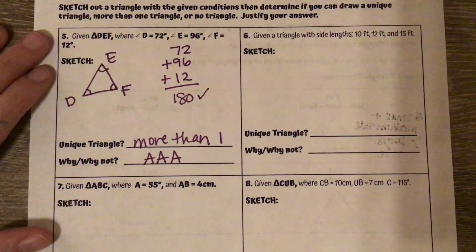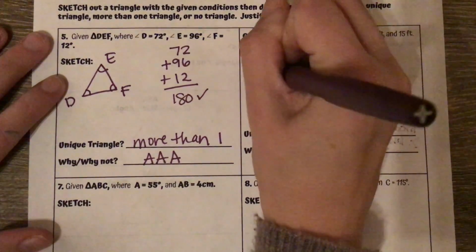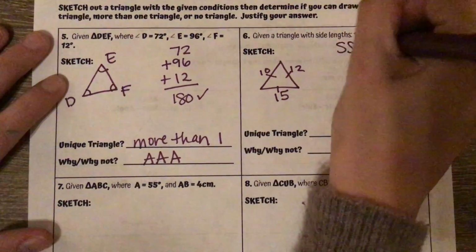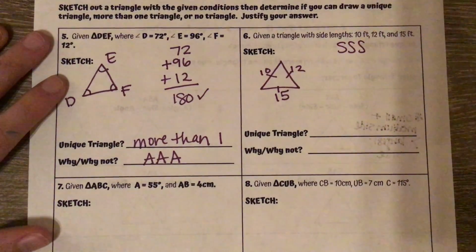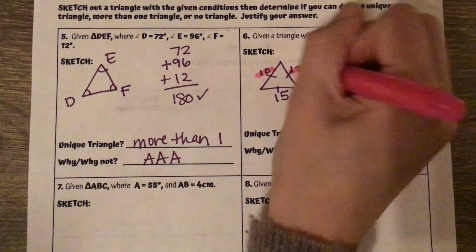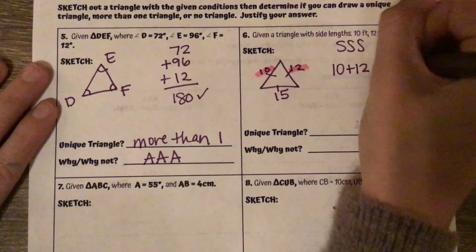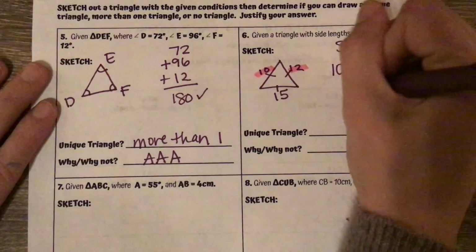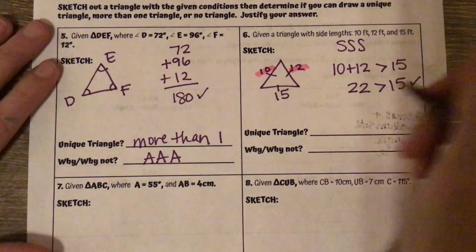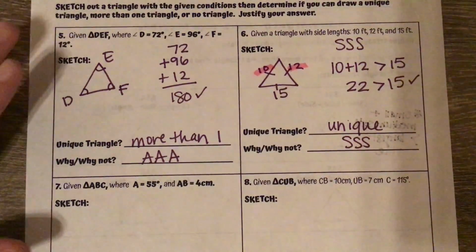Number 6, given a triangle with side lengths 10, 12, and 15. That would be side, side, side, which is a unique triangle theorem, but we always need to double check: are the two smaller sides, when we add them, going to be greater than the biggest side? So 10 plus 12, is that greater than 15? Yeah, 22 is greater than 15. So it is a unique triangle, and we say side, side, side.